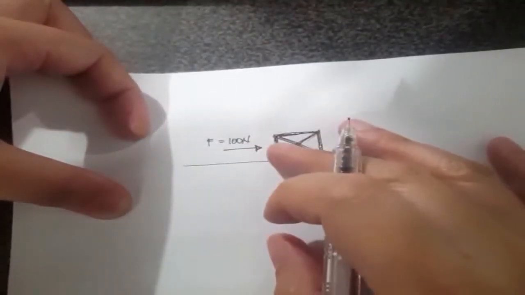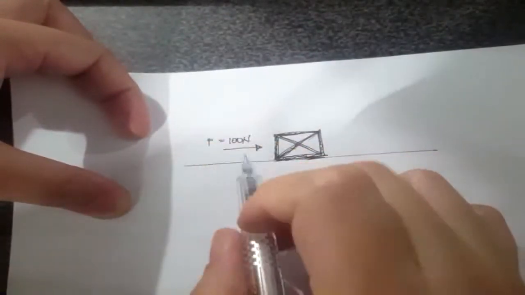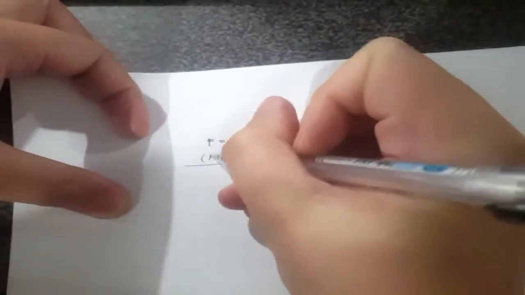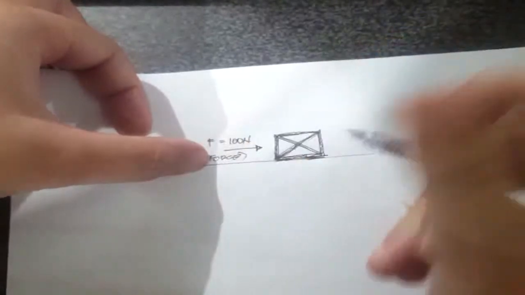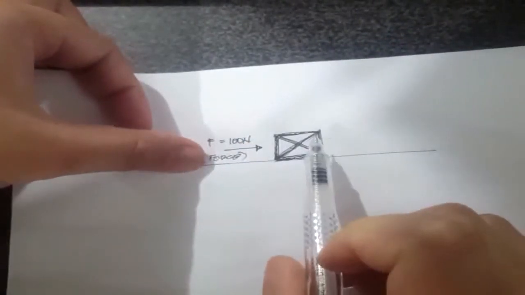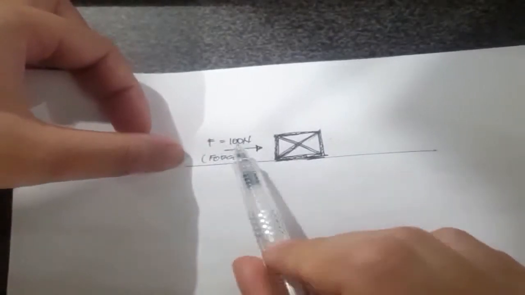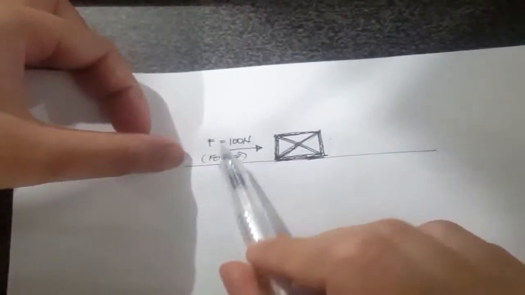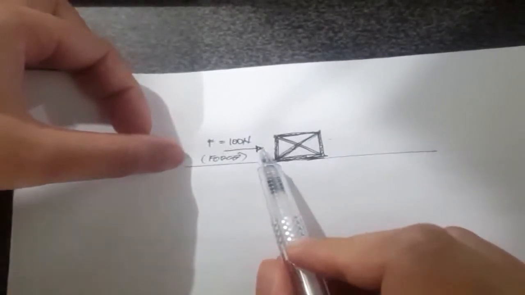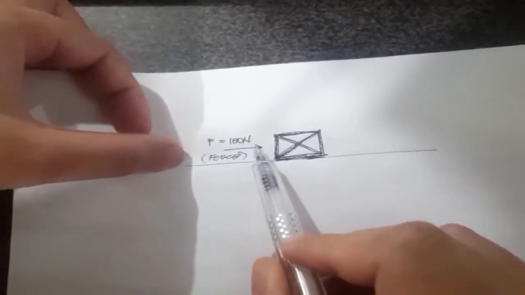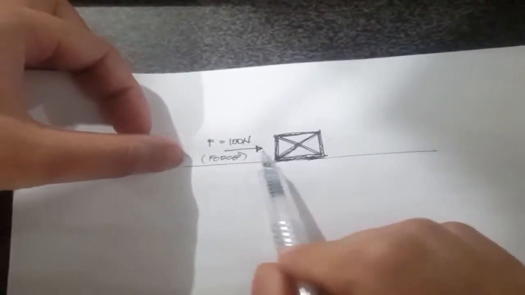For example, we have the box here, which is being pushed with a force of 100 Newton. So our example is a quantity, force, pushing this box in this direction. It shows that force is a quantity with both magnitude, 100 Newton, and direction, which is indicated by this arrow, meaning this force is pushing the box to the right.